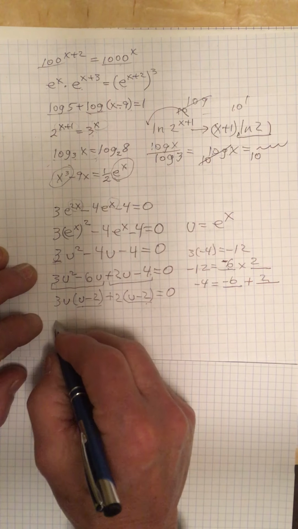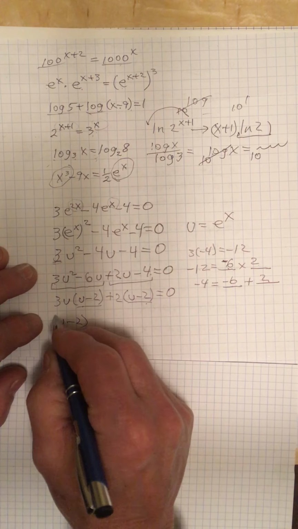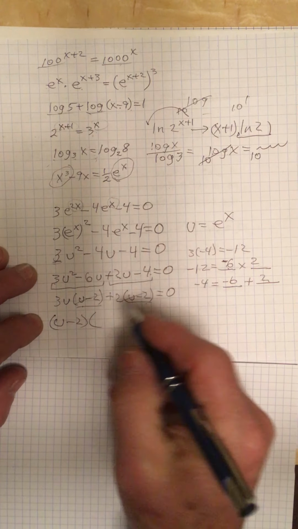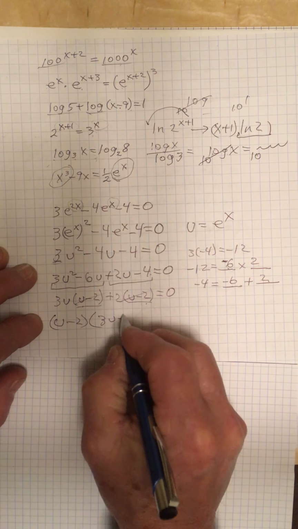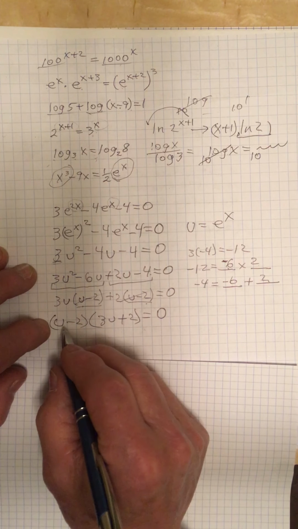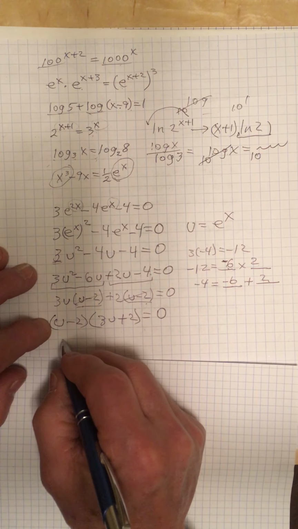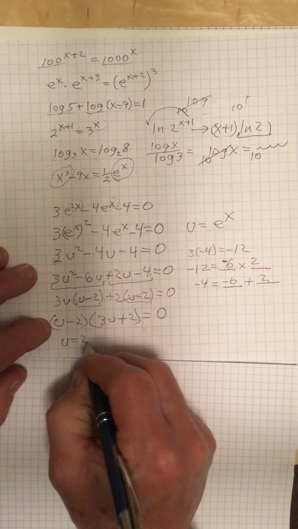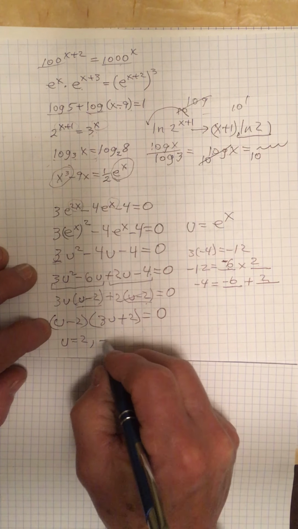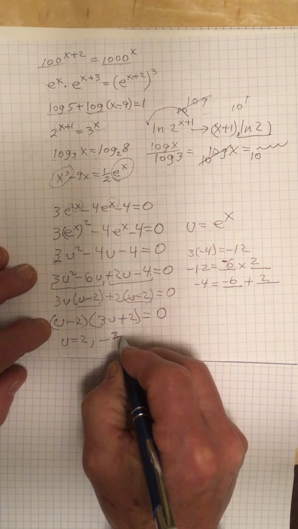Factor that out. And what's left is 3u plus 2. And then to solve it, set each equal to 0. So if that's 0, u equals 2. If this is 0, I would subtract 2 and divide by 3. That'd be minus 2/3.